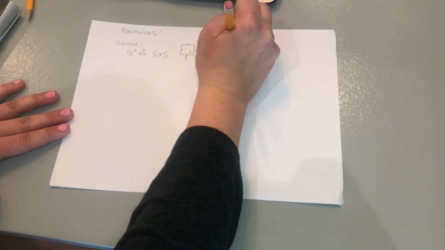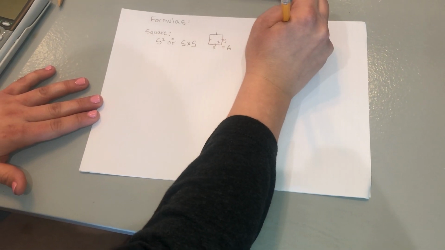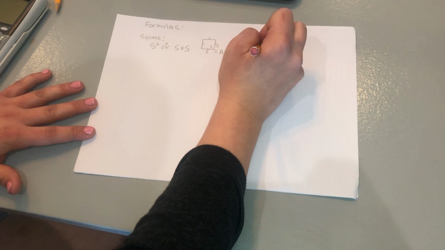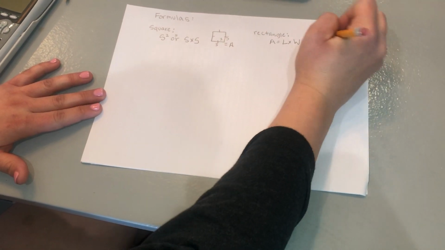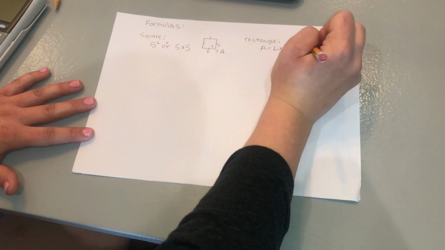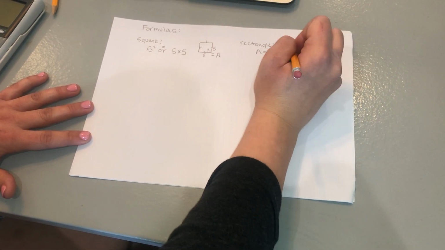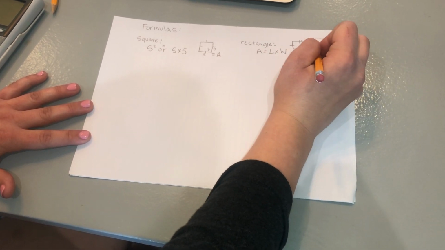Next, I want to move to the rectangle. The area of a rectangle equals length times width. You can have a rectangle like that, or you can have a rectangle like that, because these two sides are equal and these two sides are equal, vice versa.